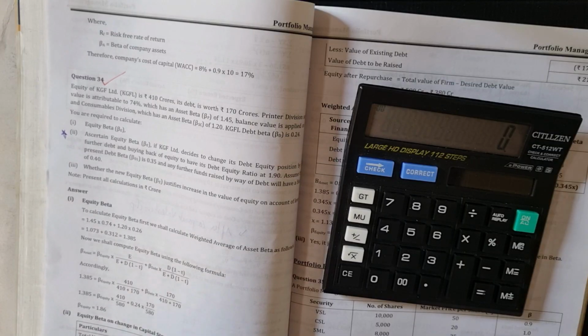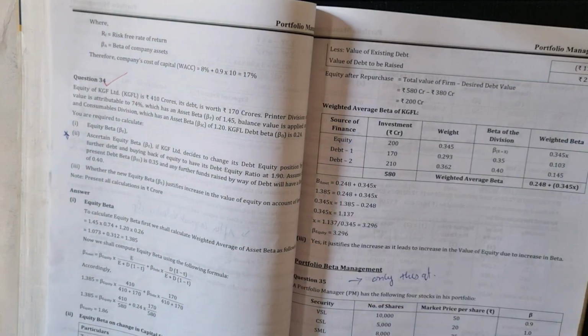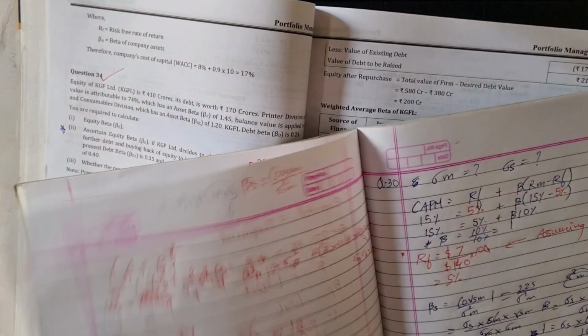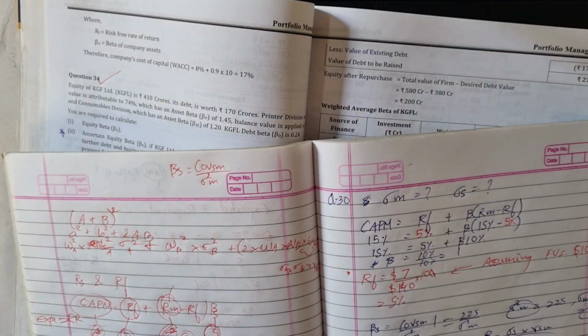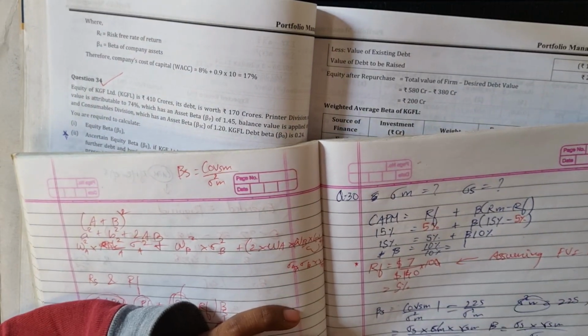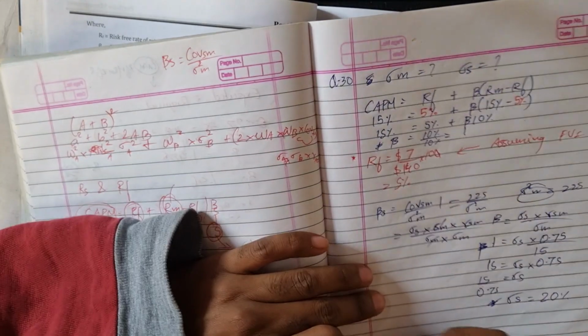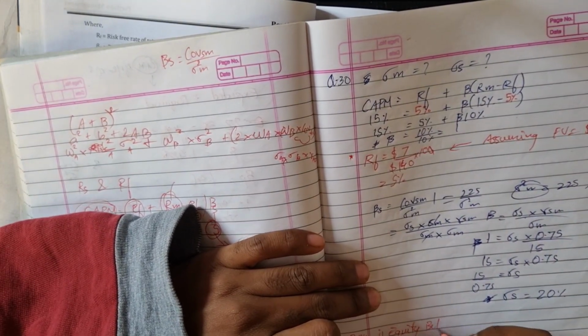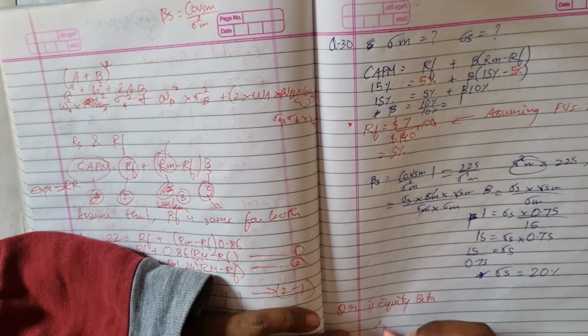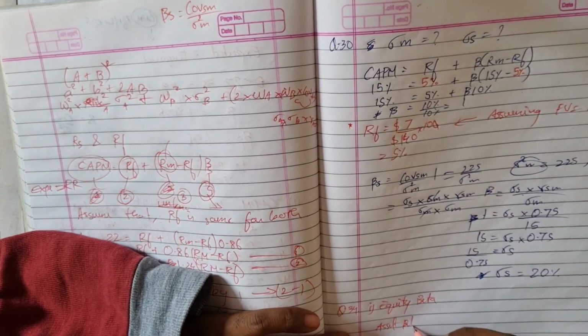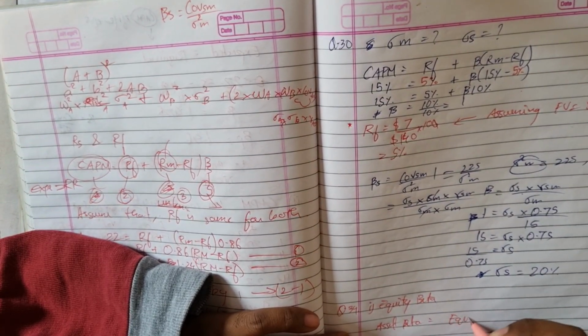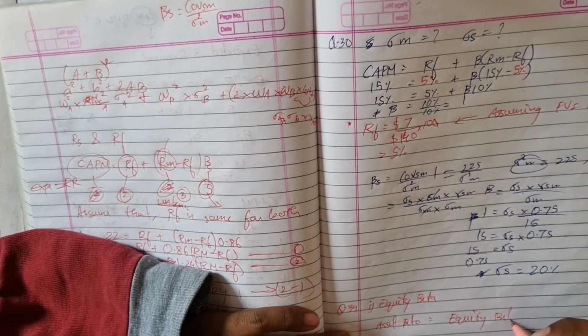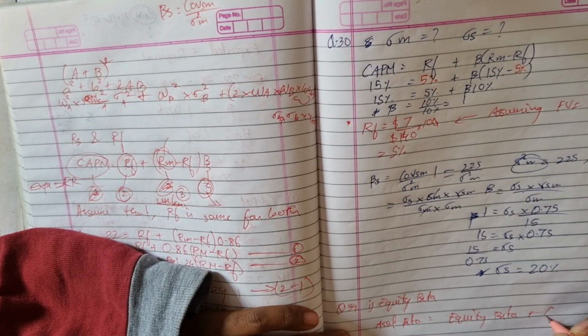Now this was the question. First one we want equity beta. So how will we get equity beta? Asset beta is equal to equity beta plus your debt beta.